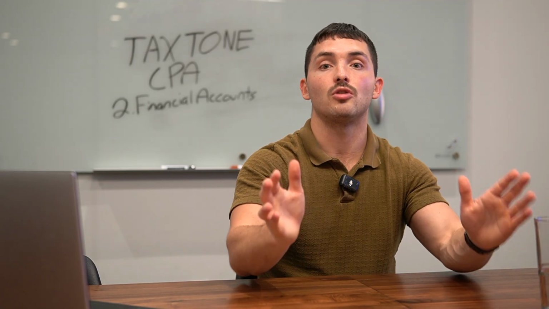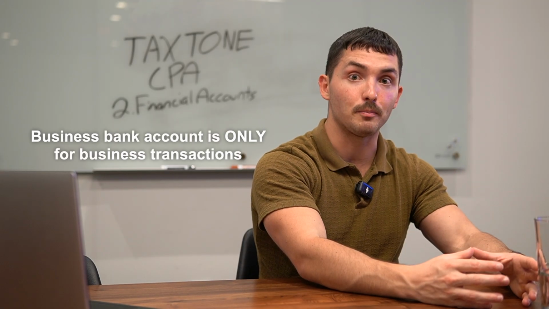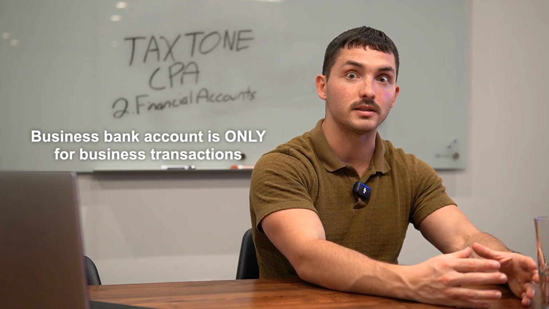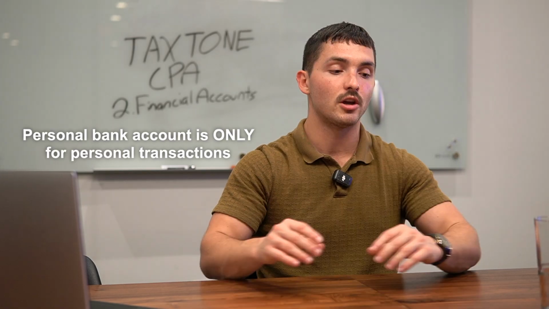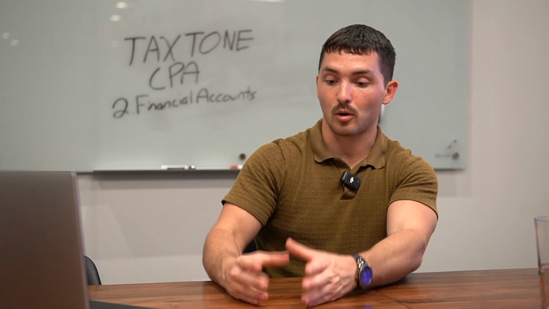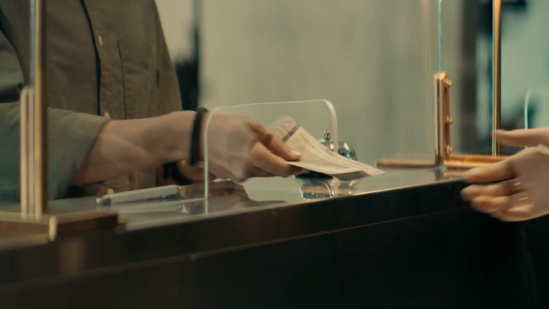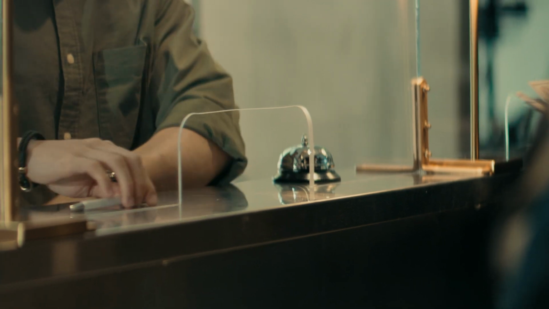Then the money goes to your business bank account, right? Great. Just know that your business bank account is for your business transactions. Guess what? Your personal bank account is for your personal transactions. Whenever you need money for your personal transactions, you can take that money from your business bank account and put it into your personal bank account.